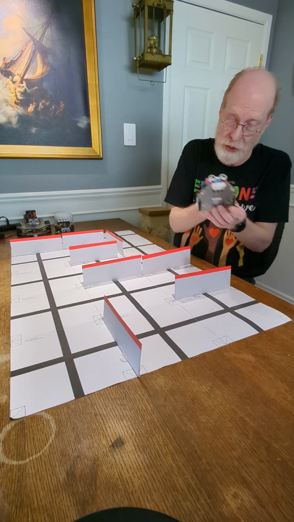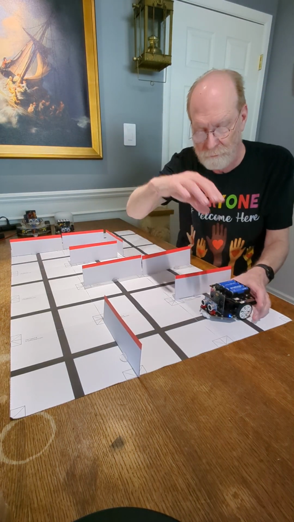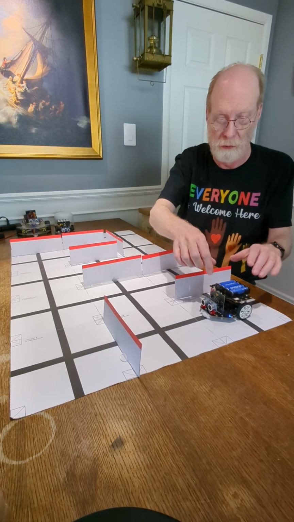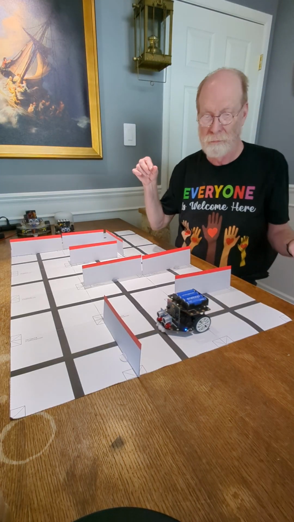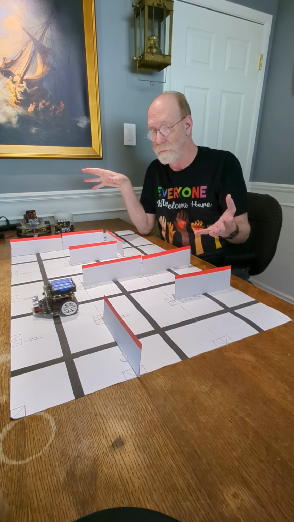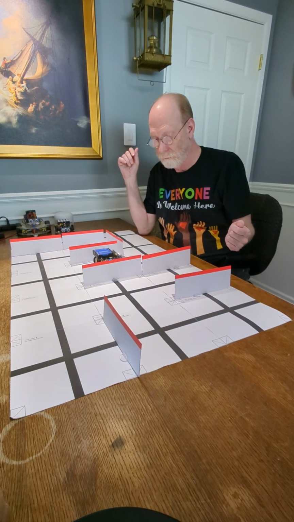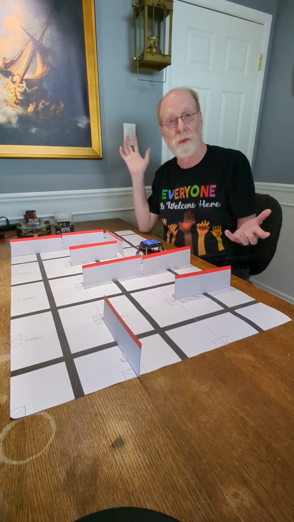Now, on a third time, it should know all the walls. So we're expecting it now to actually follow the most optimal path to the goal. And that's what it's doing.